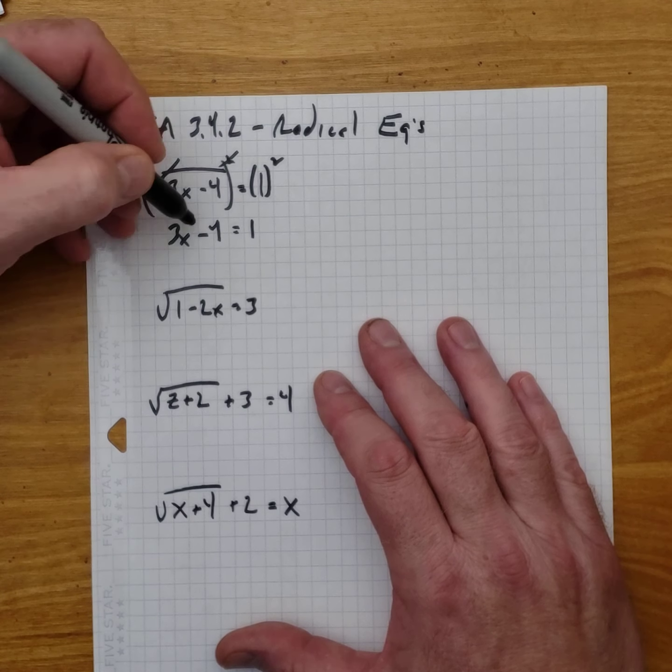No problem. How about this one here? Got a square root, square it, square the other side, and we get 1 minus 2x. The square and the square root cancel each other. 3 squared is 9. Subtract 1 from both sides, we get negative 2x is equal to 8. And then divide both sides by negative 2, and we get x is equal to negative 4. Easy enough.